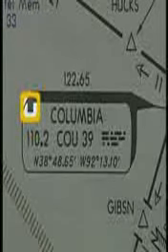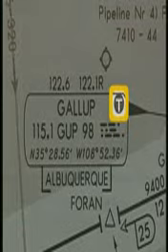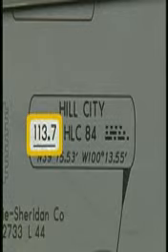If a line appears under the frequency, the nav aid has no voice capability. An overprint on the frequency indicates some type of abnormal status, and you should check the NOTAMs. In this case, the NOTAM indicates the VOR may be shut down.